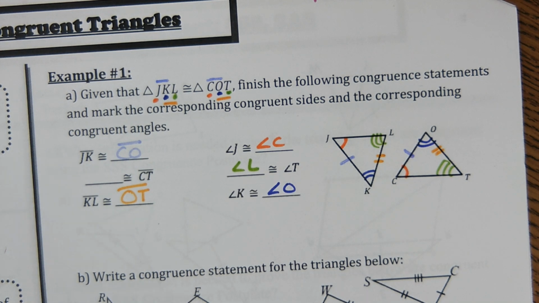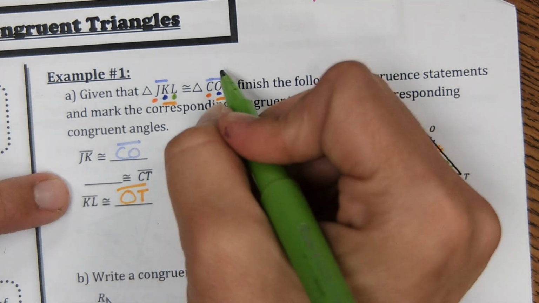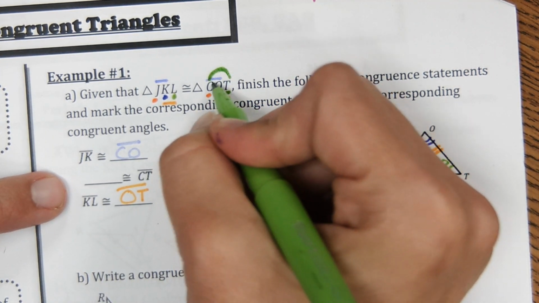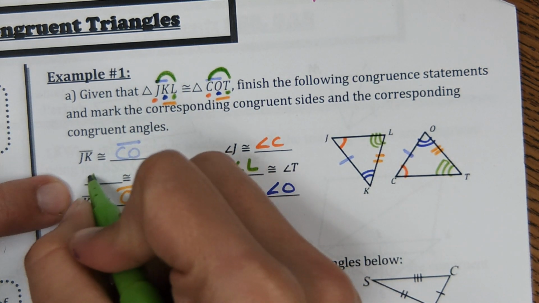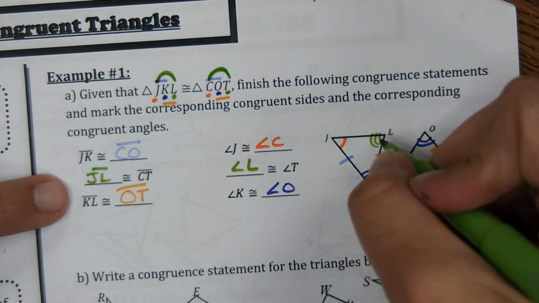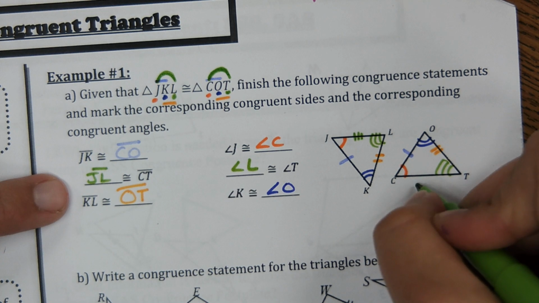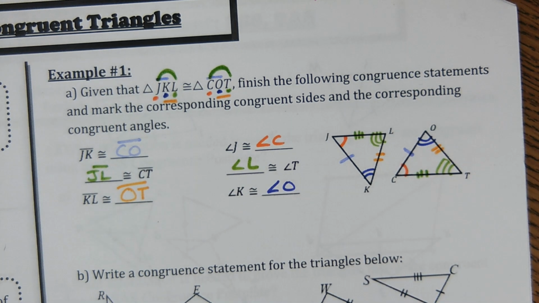And then CT, so like the first and last letter here, CT, would be equal to JL, the first and last letter in the statement here. So JL is congruent to CT, and we just make the right number of tallies showing that they're equal, like that.